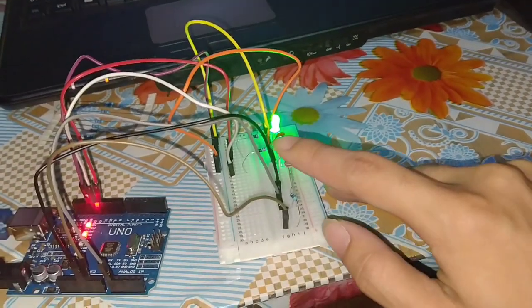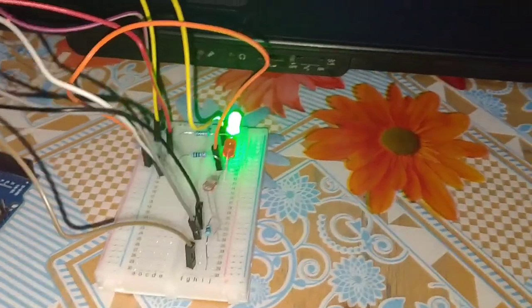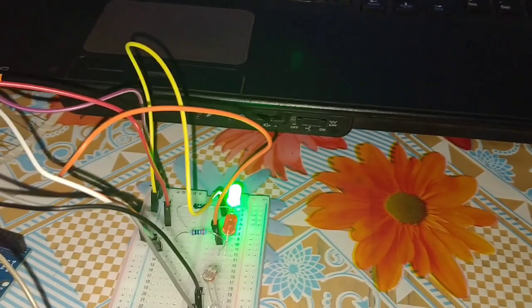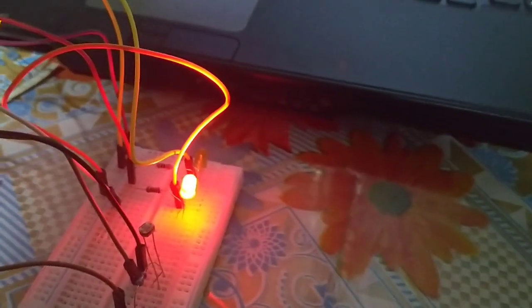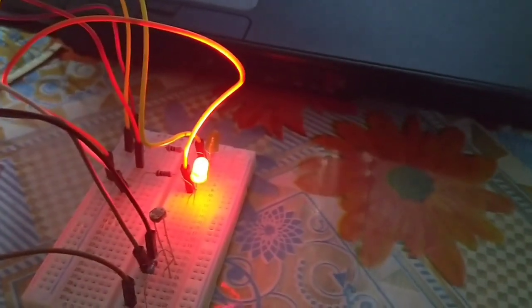Let's try to make it low. Because of the flashlight, let's put off our flashlight. Okay, see, the red LED is on because our exposure is low.